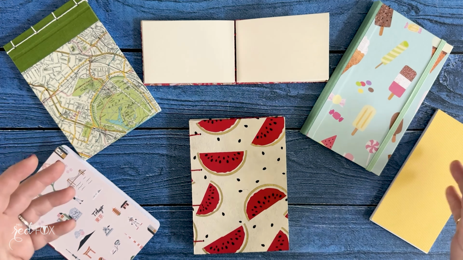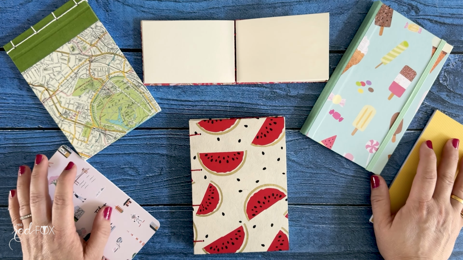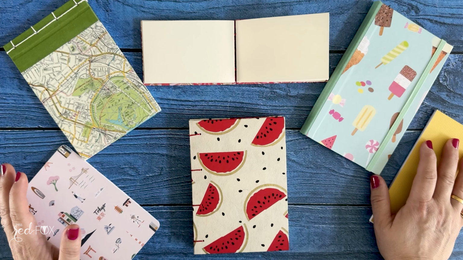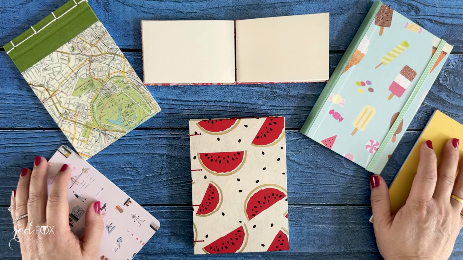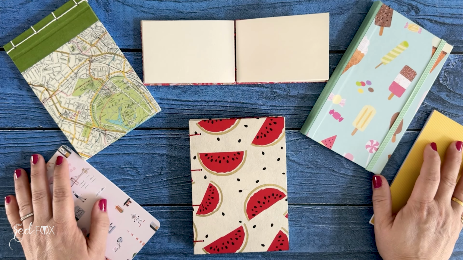Bookbinding terminology is not always used in exactly the same way by every bookbinder. I will mention some alternative terms, but I will also tell you which words I normally use in my own tutorials. So let's begin with the outside of a book.